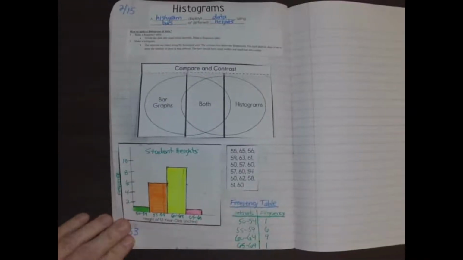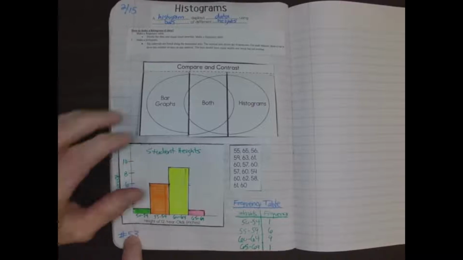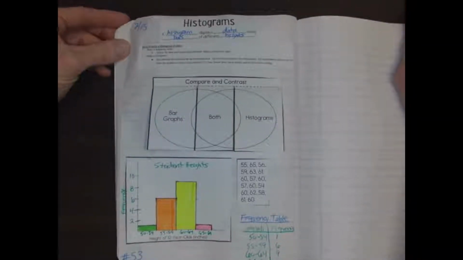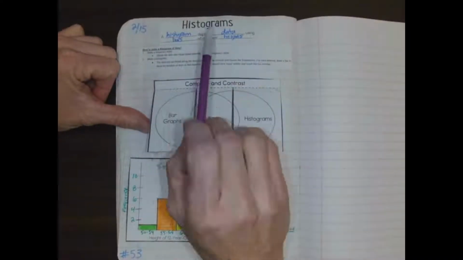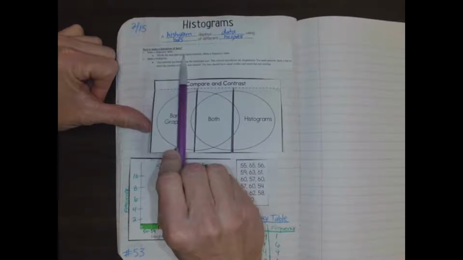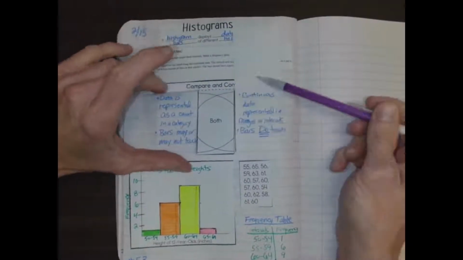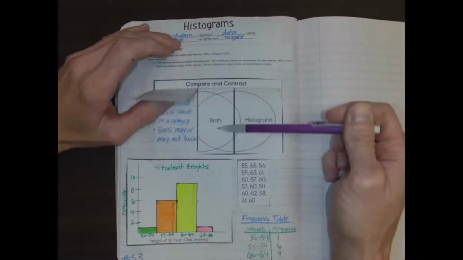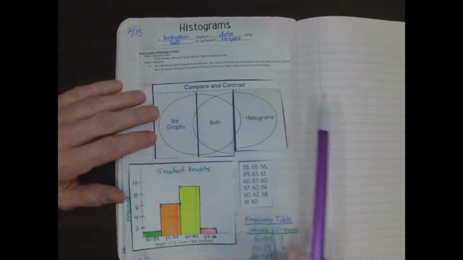Okay, so right now what we're going to talk about is frequency tables and histograms. So you have your notes, make sure that they are cut up just like you see here. We have our title here. We got our little strip that tells us how to make a histogram. I do have 3 flaps right here. Only the top part is glued down.